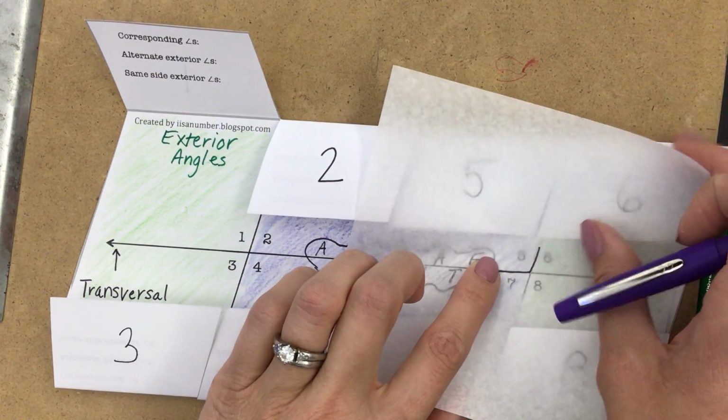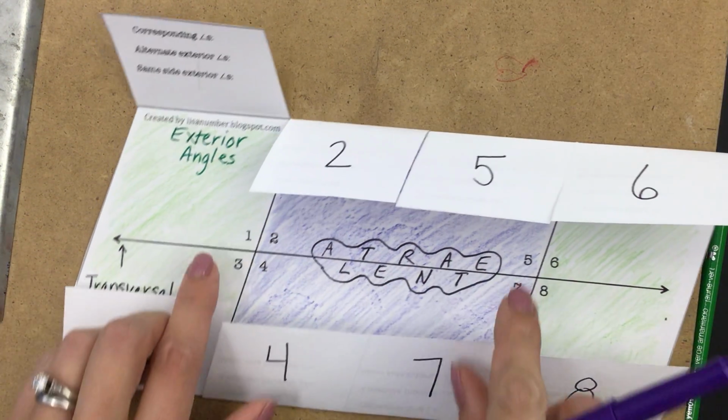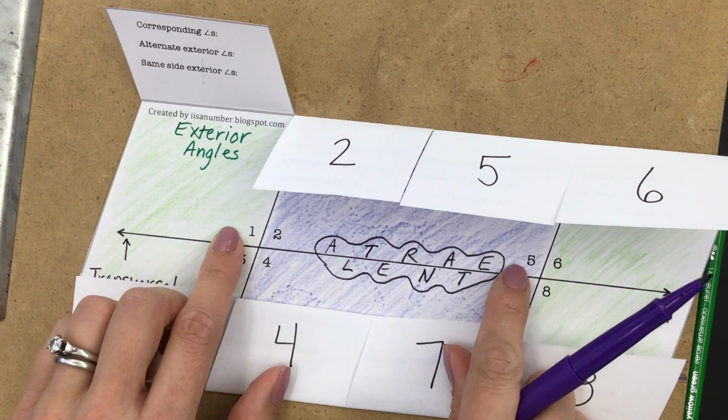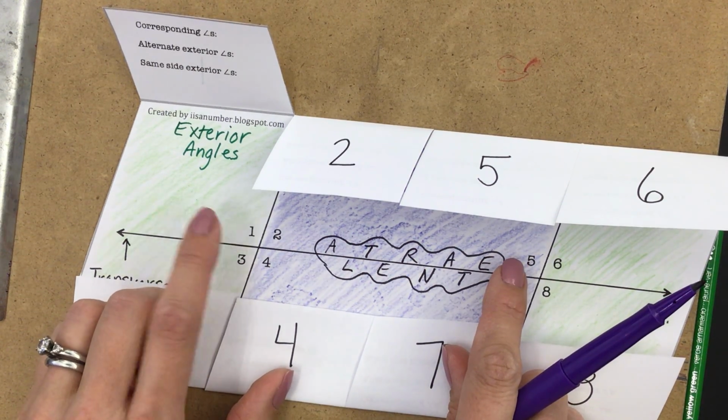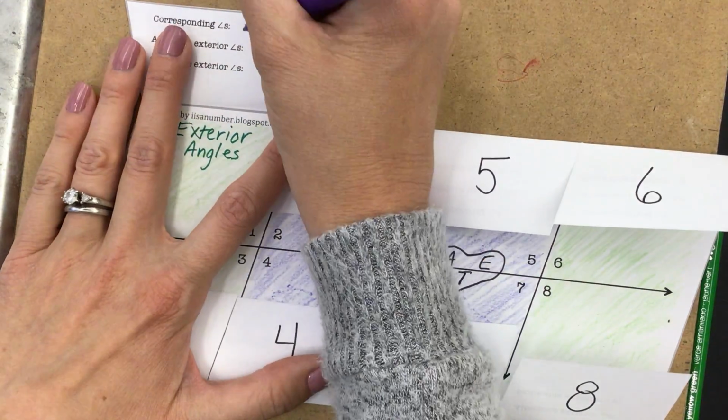Well, that relationship has a special name. These would be considered corresponding angles. So the corresponding angle to angle 1 is angle 5.